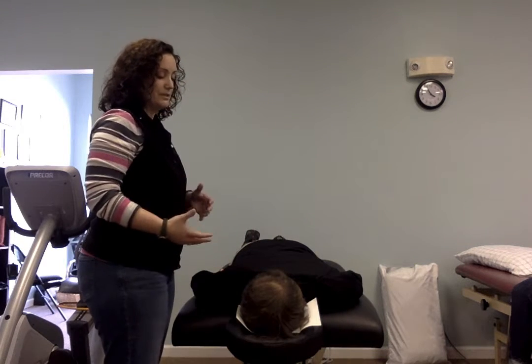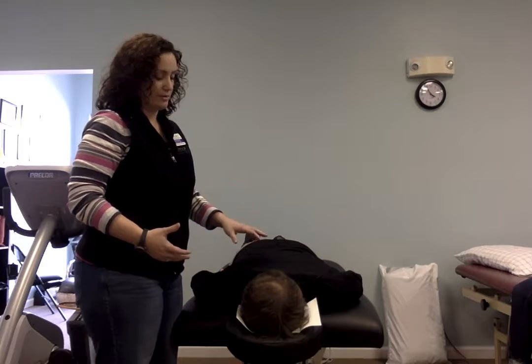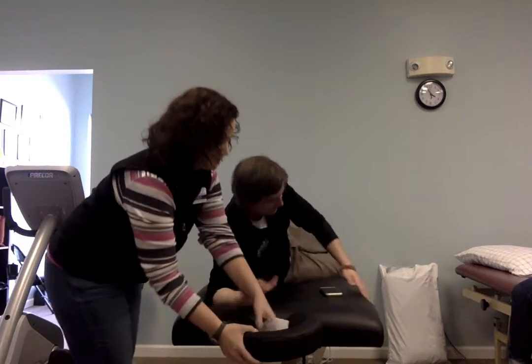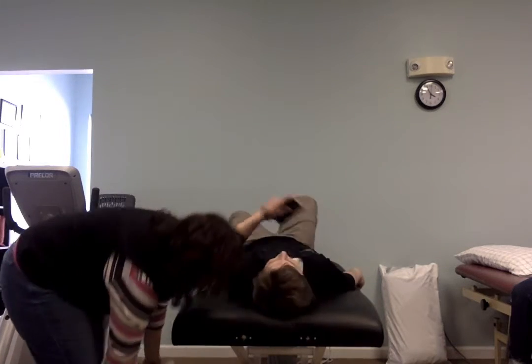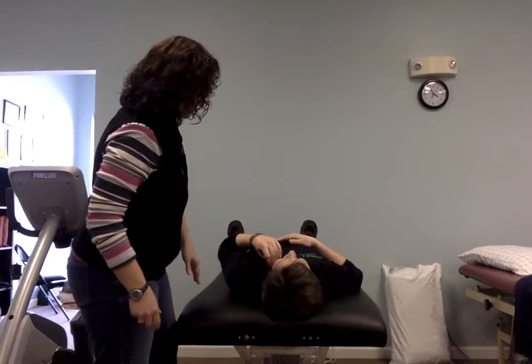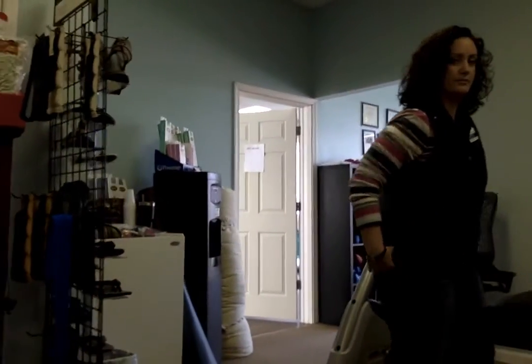Some other techniques that are really helpful that are done with the patient lying on their back. So let me have you flip over. Can we move this to the side? Because I'm going to do the stuff.